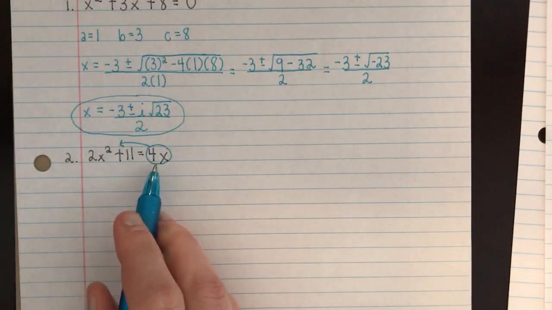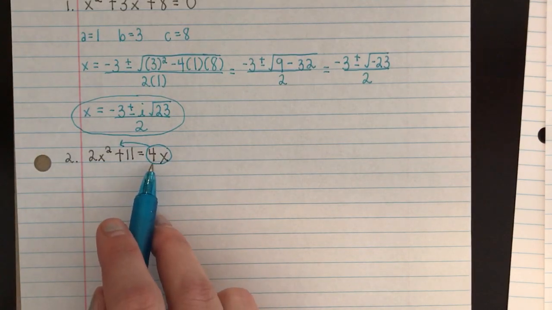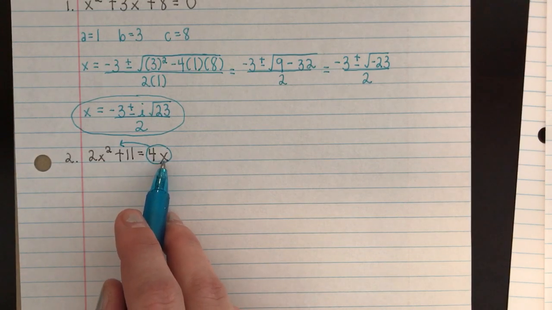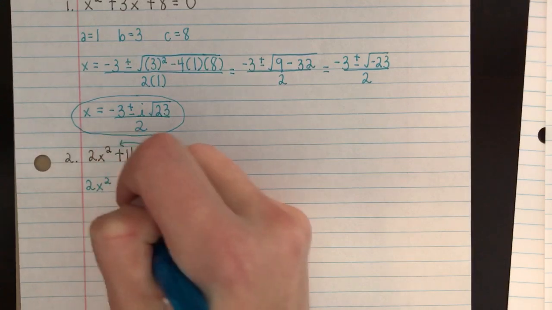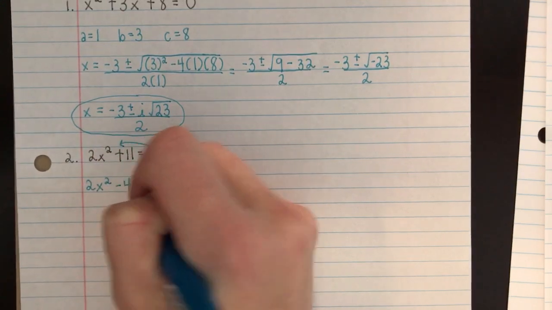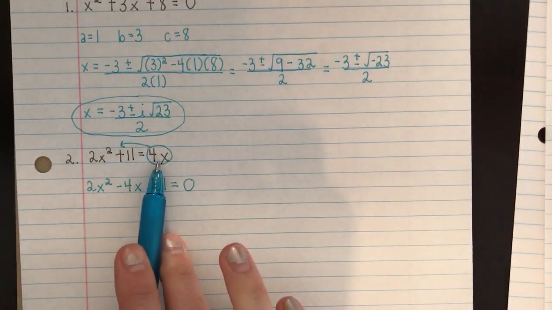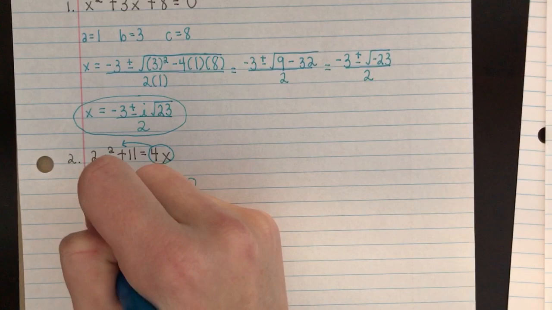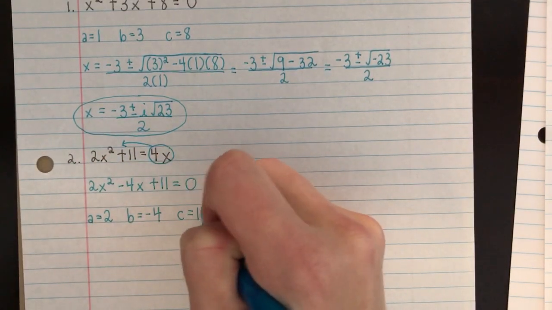I'm going to choose to just move this one because I'd rather move 1 than move 2. Since it's the x term, it needs to go in the middle. So this is rewritten 2x squared minus 4x plus 11 equals 0. That turns to a negative 4x. So now a is 2, b is negative 4, and c is 11.